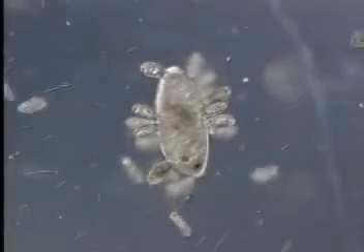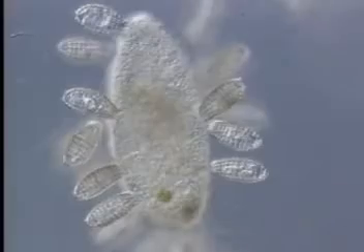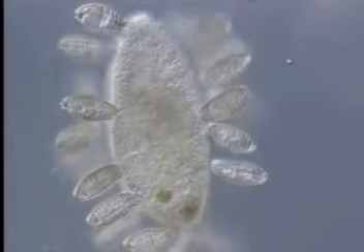Coleps. No community would exist for long without scavengers, and in the micro-world, Coleps is the jackal. These are feasting on a paramecium carcass.